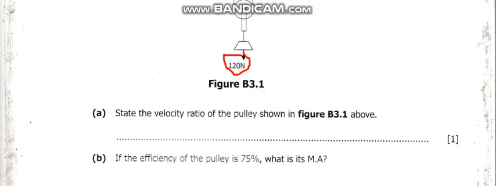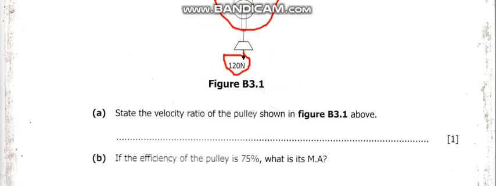So our first question is saying state the velocity ratio of the pulley shown in figure B3.1. State the velocity ratio. So if you have been given a pulley system like this one, the easy way of finding the velocity ratio, you just need to count the number of loops that are there. So we have the first one, this one, and also we have the second one, that one. So the velocity ratio in this case is 2. So 2 is our velocity ratio in this case. So we need to understand that.